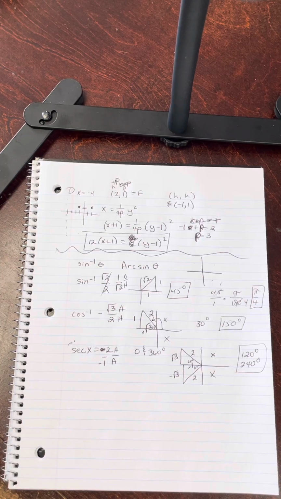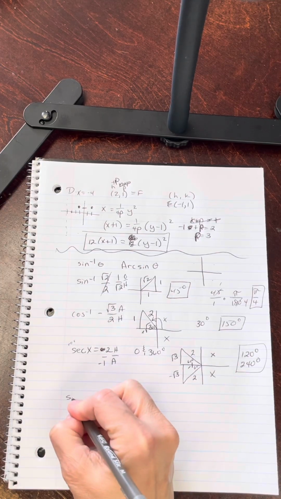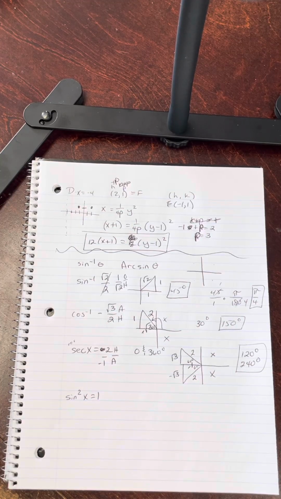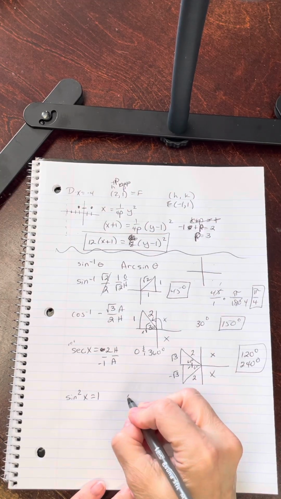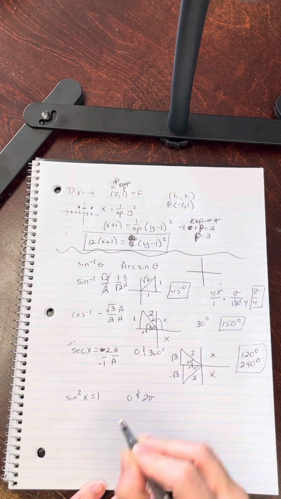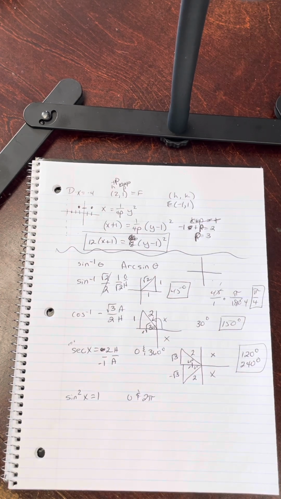Now, example 4. Sine squared x equals 1. And again, the boundaries are between 0 and, this time, 2 pi. Now I know for sure my answers need to be in radian format, definitely not in degree format. Now, if you recall from trig, we want to avoid canceling things out.